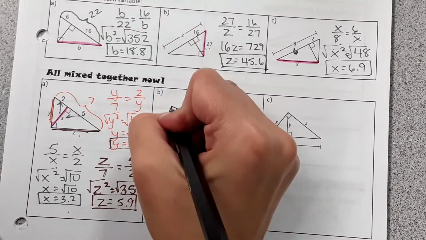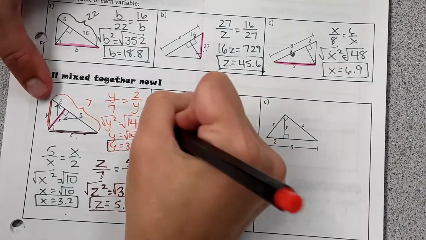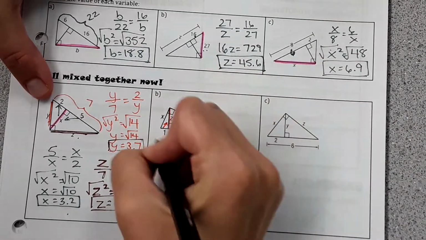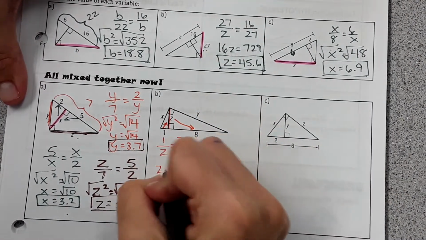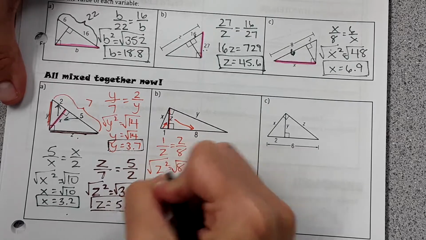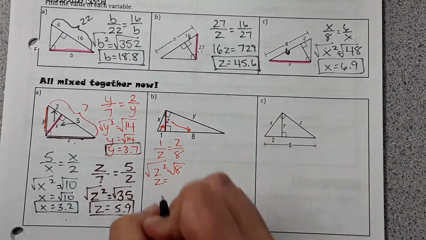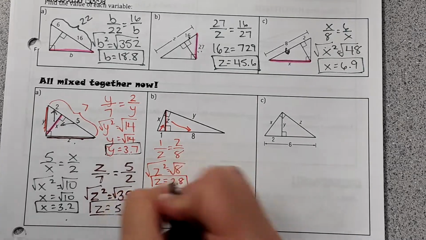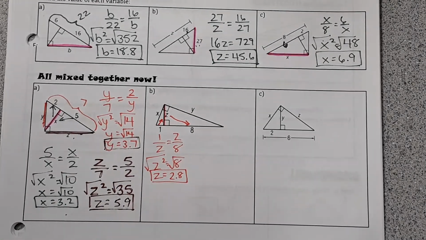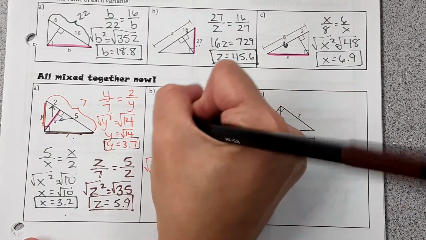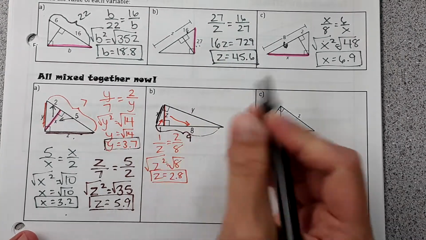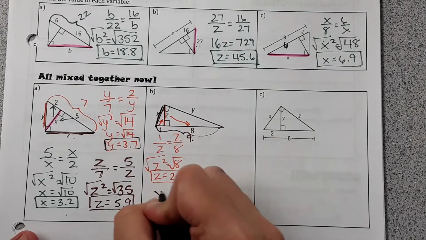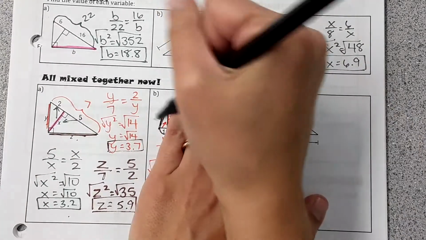Okay, so first one I'm gonna solve for is the height here. It's gonna be 1 over z equals z over 8. Then we'll do x next. So I'll do short side to the hypotenuse. This entire length is going to be 9. So short side over 9, x over 9 equals 1 over x.